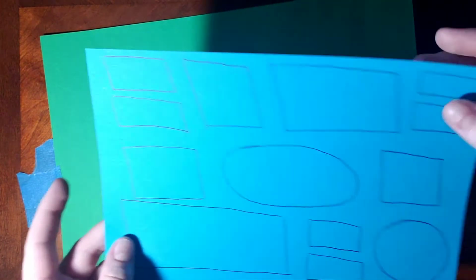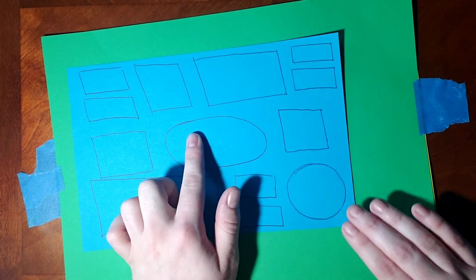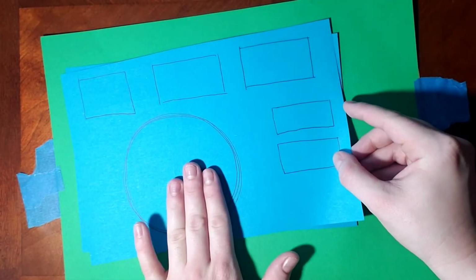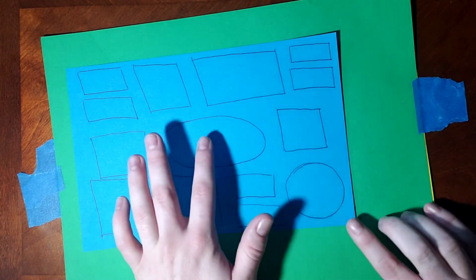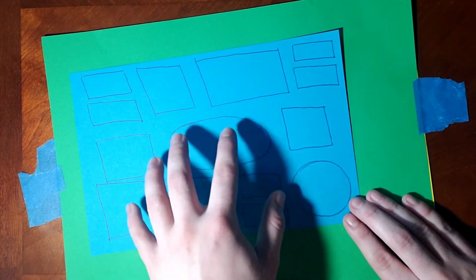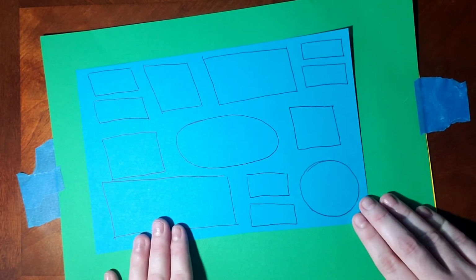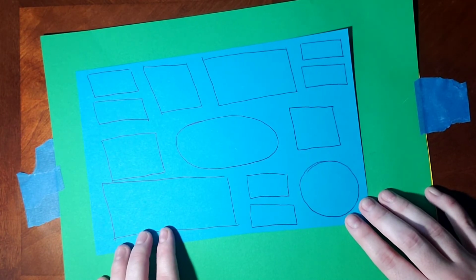So other than size, we can also mix up shape. Just like in this one where I put a circle here to grab attention, we can also more consistently mix up the shapes that we're using. So in this one, we have a lot more shapes than in the last example, but there's a good variation between rectangles, squares, and ovals.